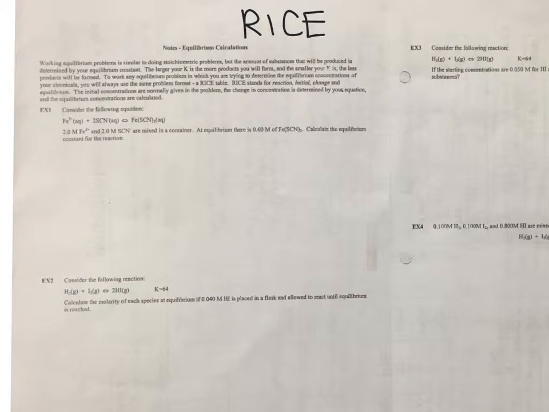Okay. RICE stands for something. It's not the food rice. Okay. But it's a RICE table. And what this RICE table is going to do is it's going to organize information or data, kind of your ingredients. It takes into account the mole ratio, and it has you solve for your equilibrium constant. Or you can use an equilibrium constant from a book, and you can solve for what the concentration should be at the end of a reaction after it reaches equilibrium, okay?